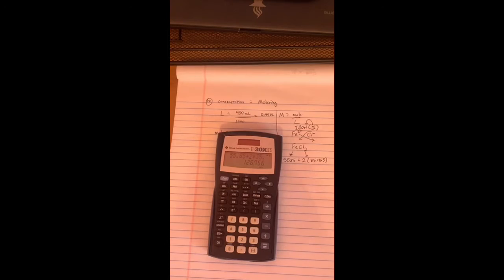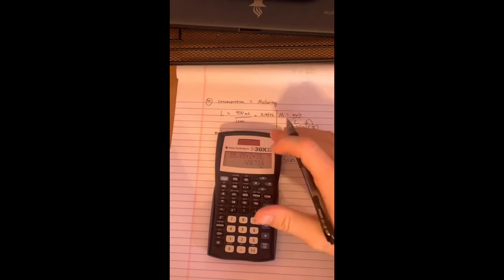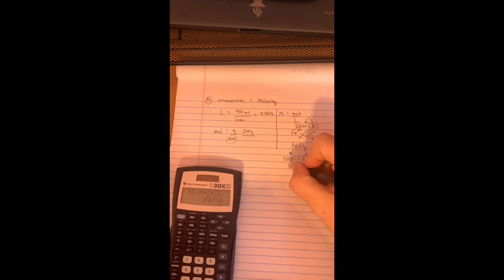If you look on the periodic table, and I don't have one out, so if I ever get one of these numbers wrong, tell me, but I'm pretty sure I'm right on these. Fe is 55.85, and we have 2 chlorines, and each Cl is going to be 35.453. Yes, I've memorized the numbers. So when we add these up, 55.85 plus 2 times 35.453, we get 126 and some change. So we get 126.756.